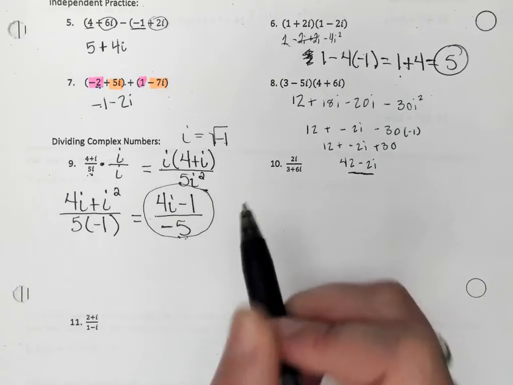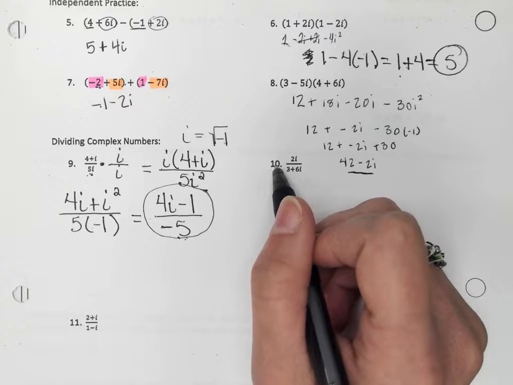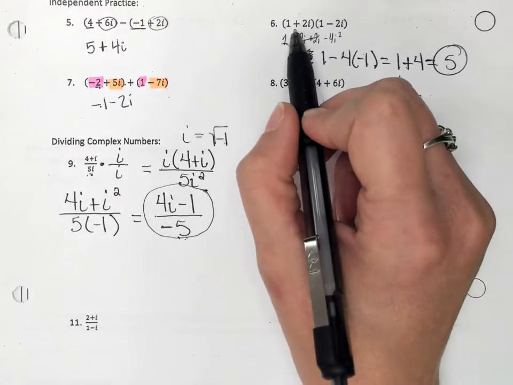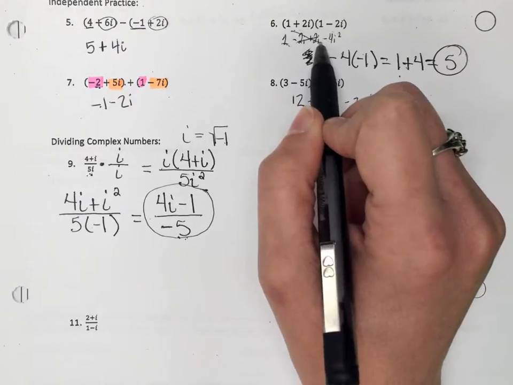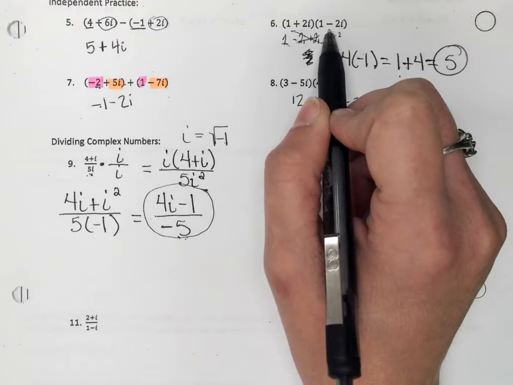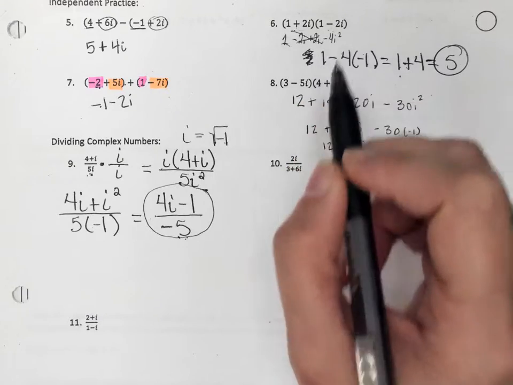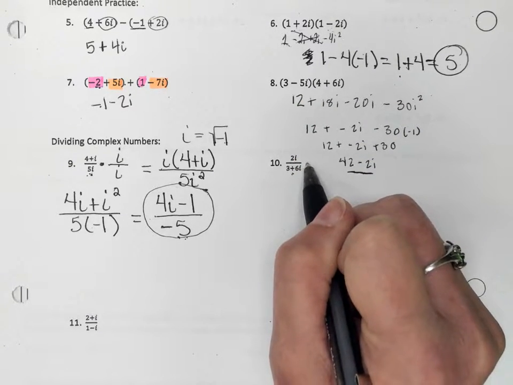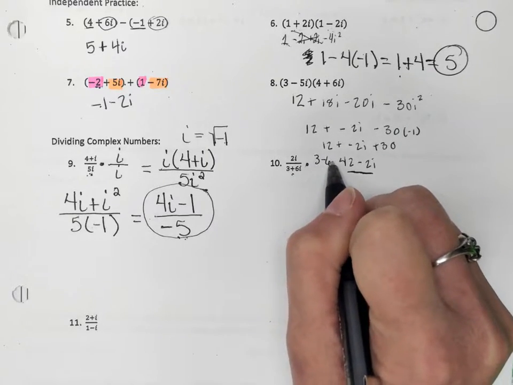All right. So I see the point. Okay. All right, number 10. Do you remember conjugates? You know the word conjugates? Number 6 was a conjugate, which is why the outer and the inner canceled out. Because they're the exact same thing except for what? The signs, right? So right here, I'm going to multiply by the conjugate. So what's the conjugate of 3 plus 6i? 3 minus 6i.